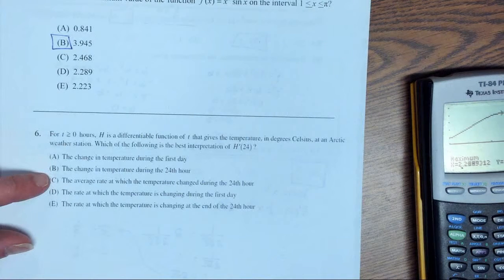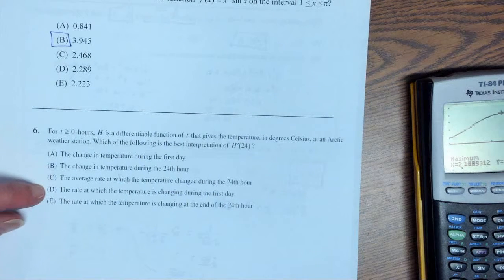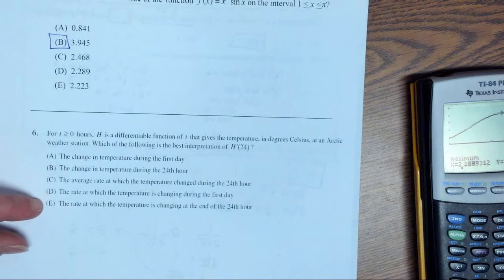The average rate at which the temperature changed during the 24th hour, the rate at which the temperature is changing during the first day, and the rate at which the temperature is changing at the end of the 24th hour.